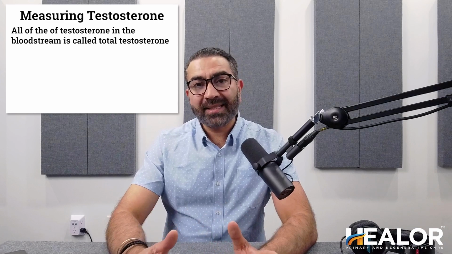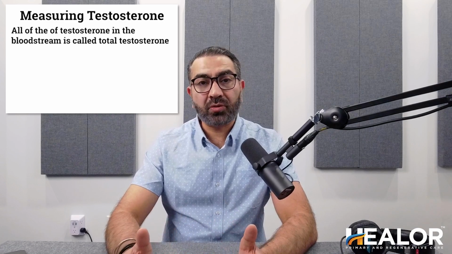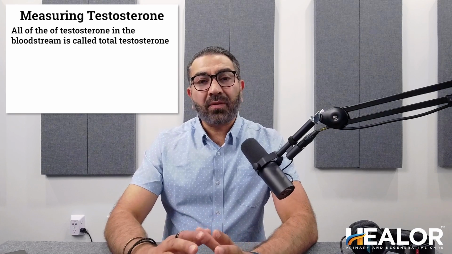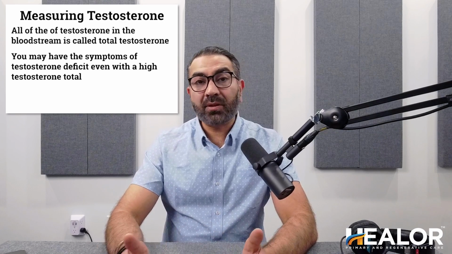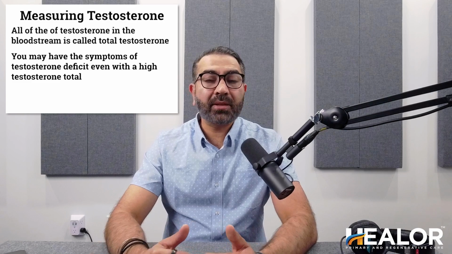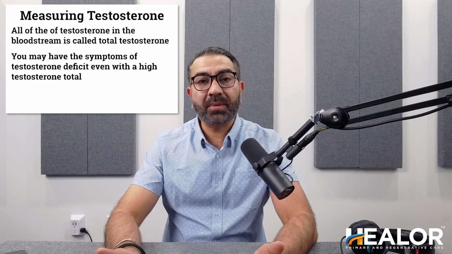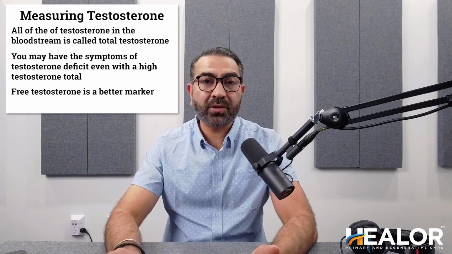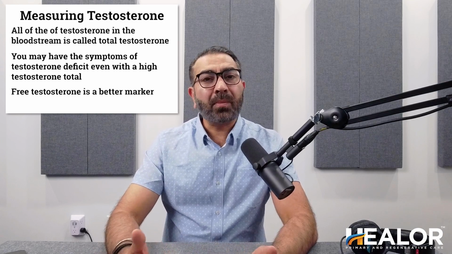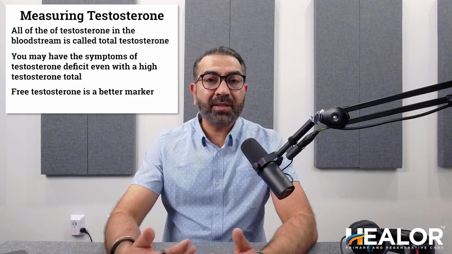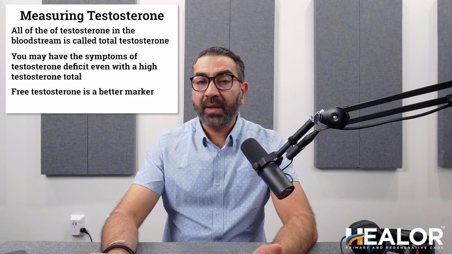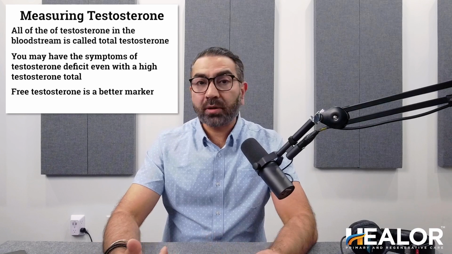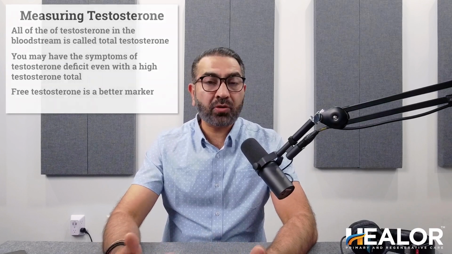When you get your blood test done, total testosterone is all of the testosterone. Even if you have a high total testosterone level, that does not mean you can't have symptoms of testosterone deficiency, because free testosterone is the important type. It's not bound to sex hormone binding globulin, so it's free to exert its action on the tissues. If you have a normal total testosterone but a really low free testosterone, you're going to have symptoms of low testosterone. So always get checked for both total testosterone and free testosterone.